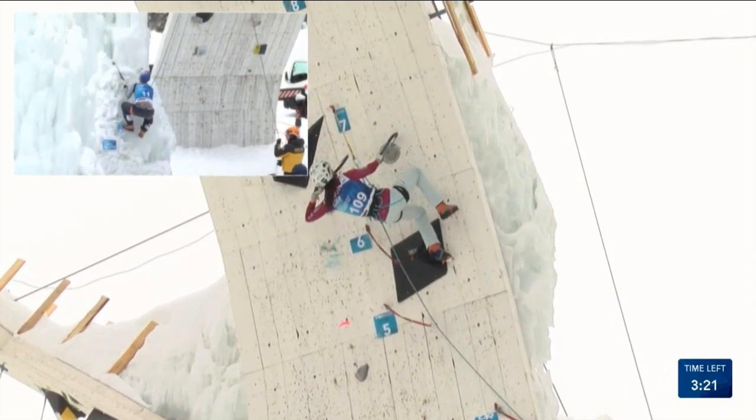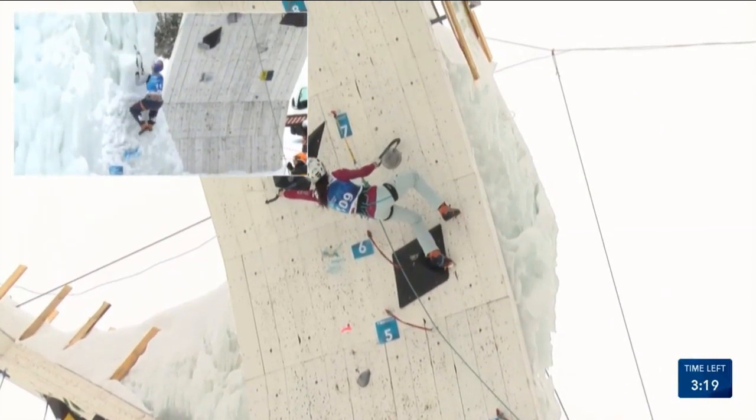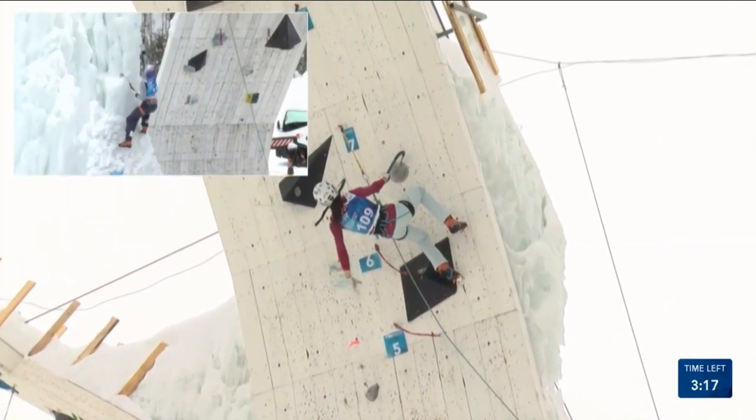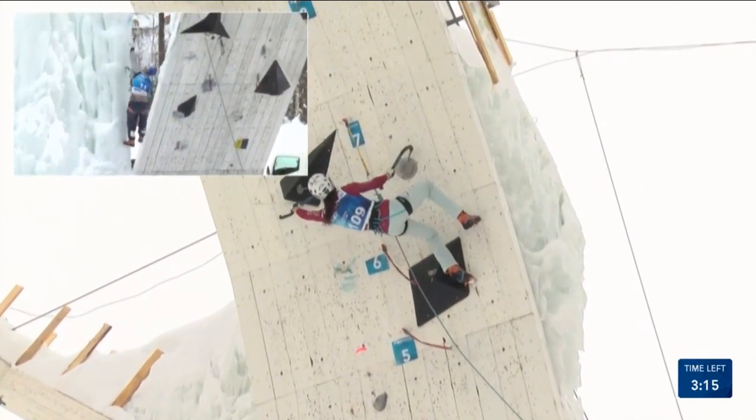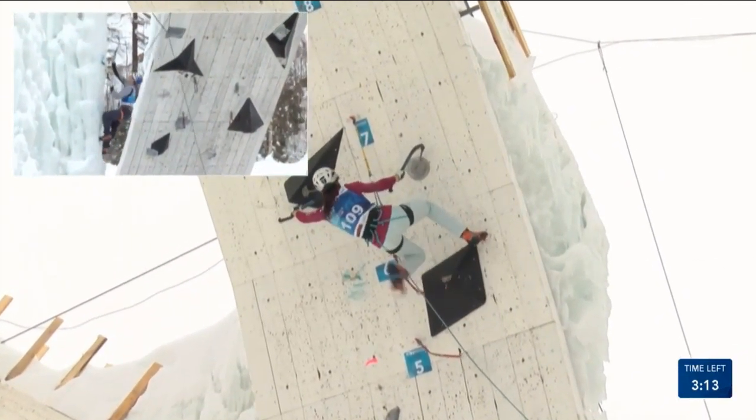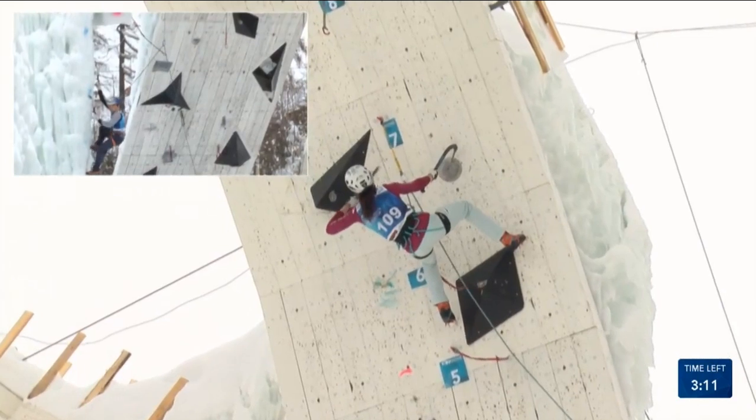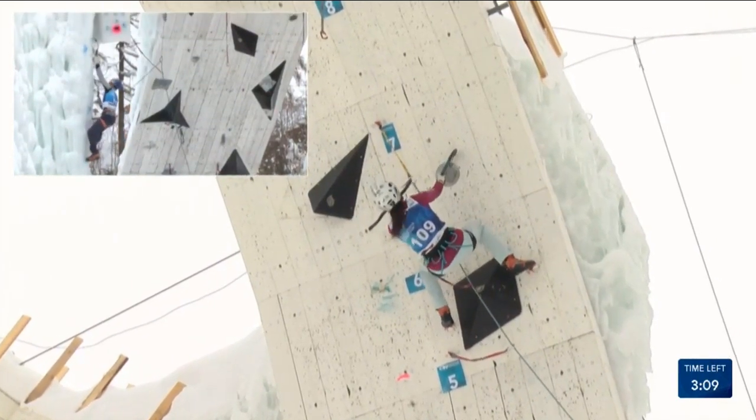Next athlete is on the wall. That is Kevin Husser of Switzerland. Mariam Filipova approaching that difficult Stein move.